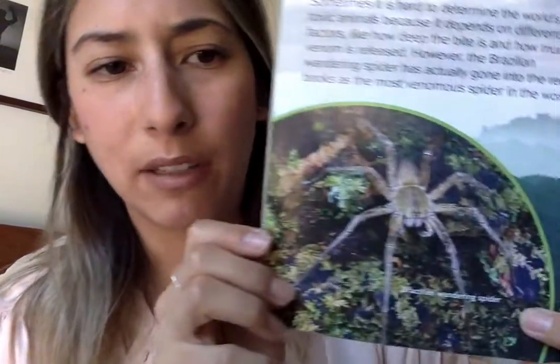And sometimes it's hard to say which animal is actually the most toxic or which insect is the most toxic because it depends on different things, like how hard does it bite, how deep does it bite, how much venom do they release when they bite you. But the Brazilian wandering spider has actually won the record, and it's been in the record books for the most venomous spider in the world.